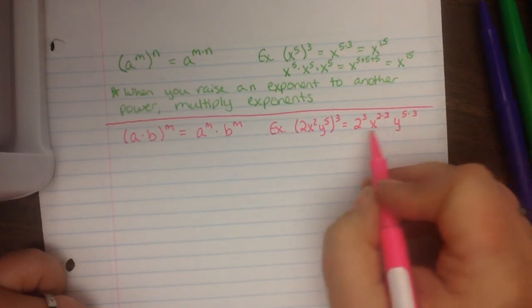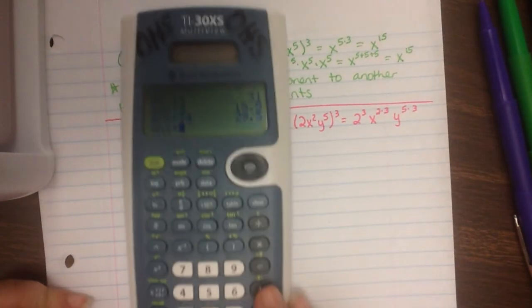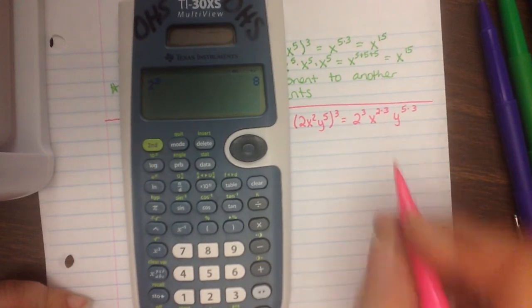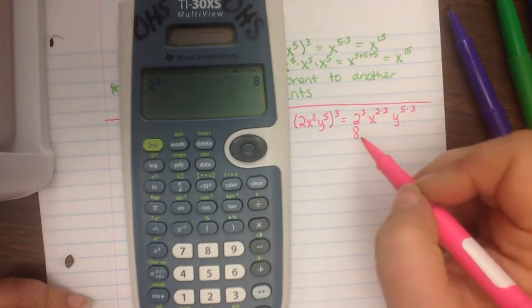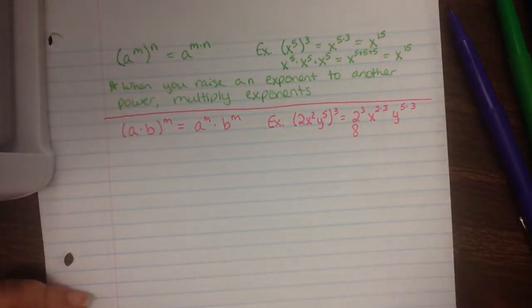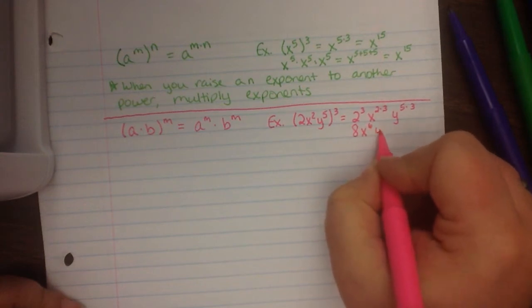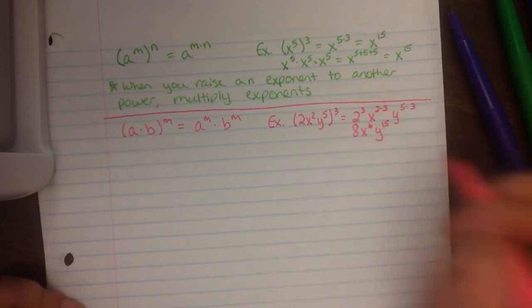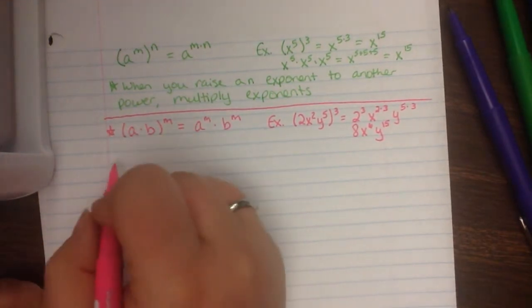Now here's where it gets a little tricky. 2 is a number, so in my calculator I grab it and I need to do 2 to a power of 3 and figure out what that number is. Because it's a number and I can do 2 times 2 times 2 and get 8, I need to replace that with the number that it's equal to. Now x is not a number, so I can't put that in my calculator and figure it out, so I just leave it as a variable. And y, same thing, I just leave it as a variable. But if you have a number raised to a power, you actually need to get out your calculator and figure out what that is.